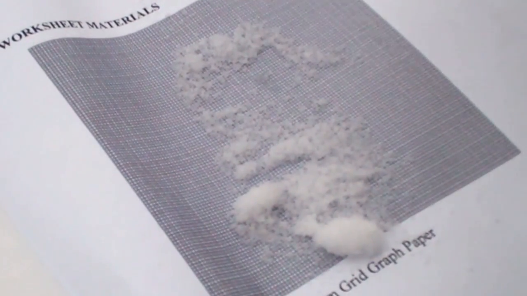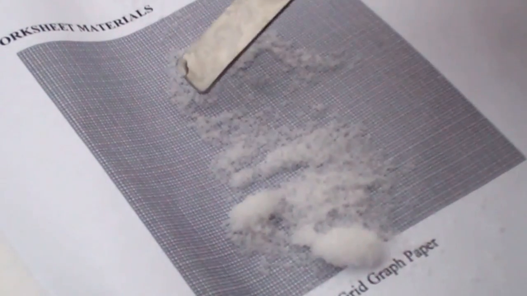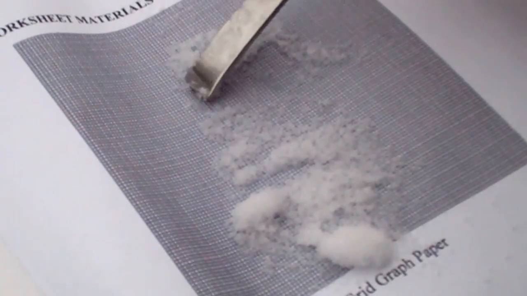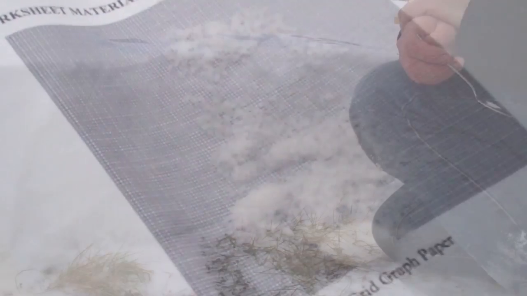And so at this point I'd say that we have dendrites, individual dendrites, as I break them apart, maybe at the scale of about 1 millimeter or so.